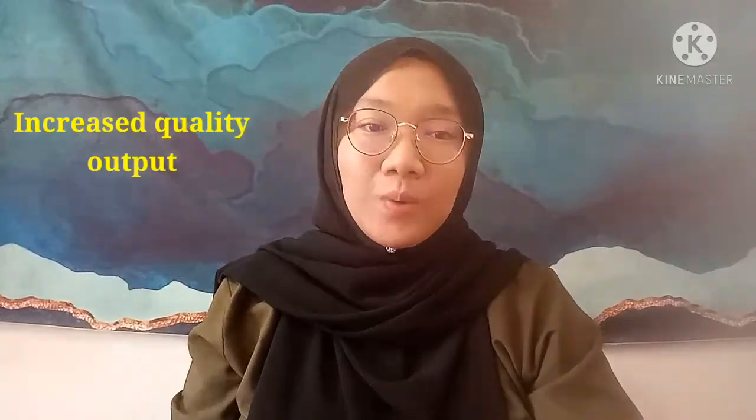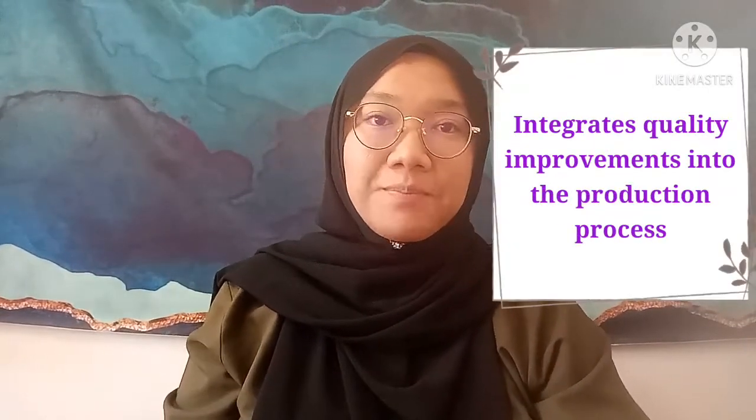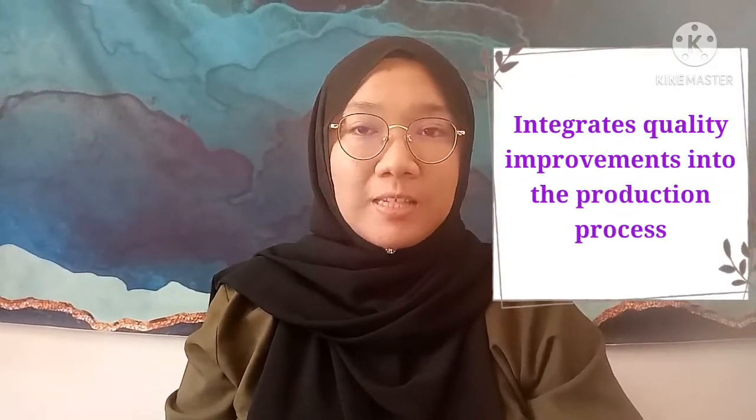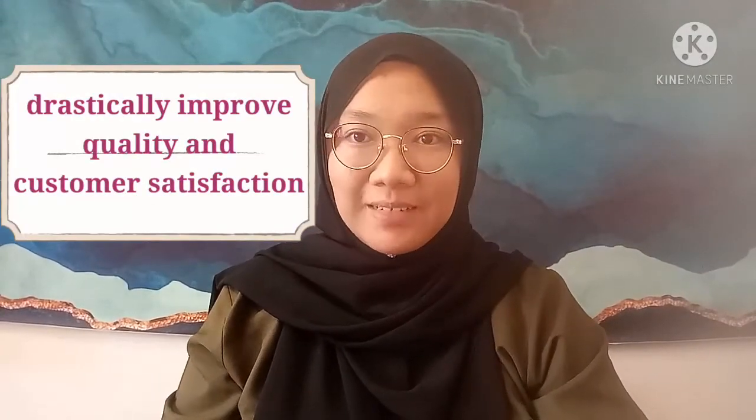Now, I would like to talk about the benefits of total productive maintenance. First is increased quality output. One of the TPM supporting activities or pillars is quality maintenance, which is to integrate quality improvement into the production process. This approach has been shown to drastically improve quality and customer satisfaction.